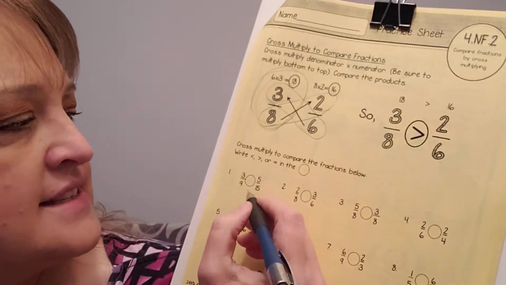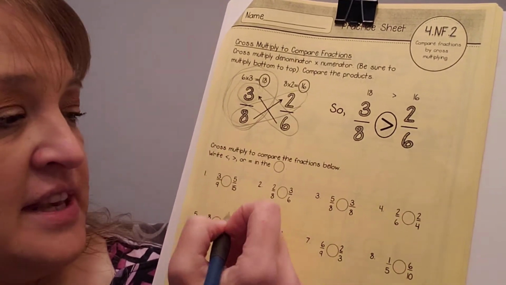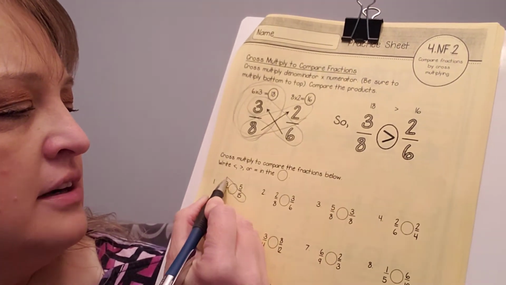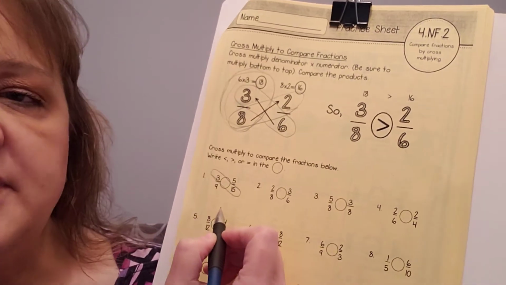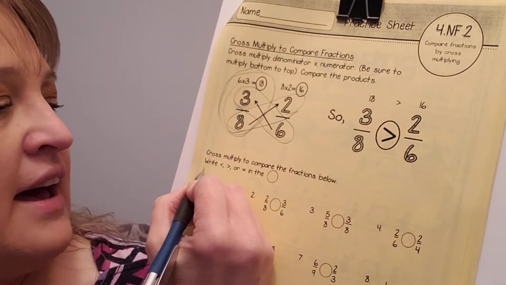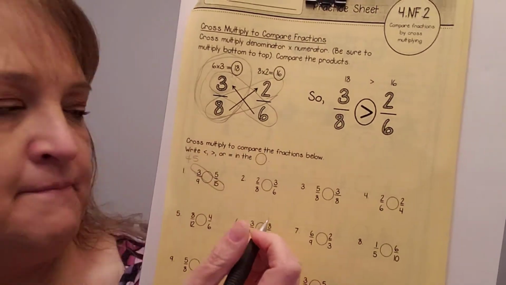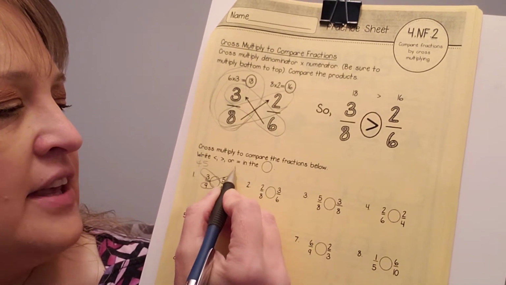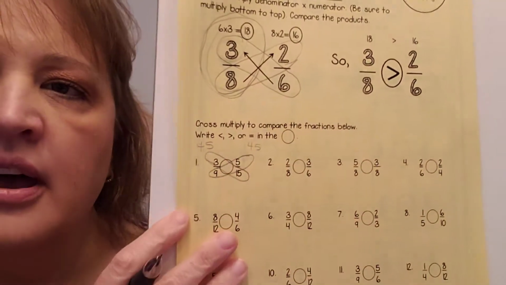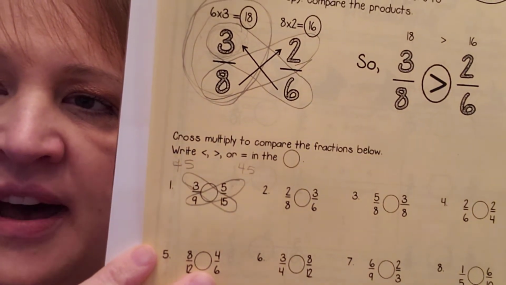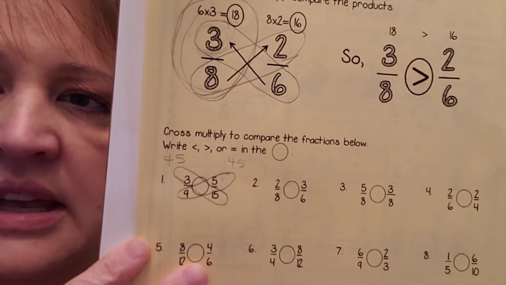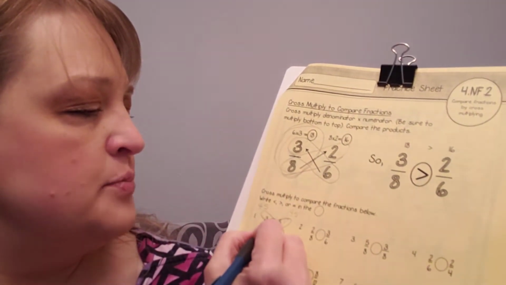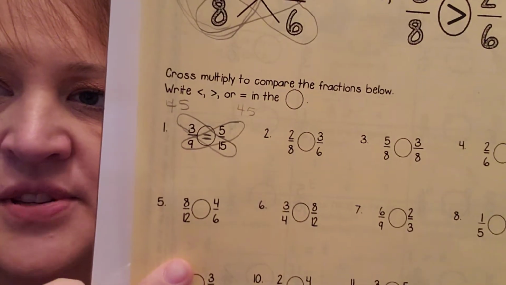Okay? So let's go ahead and do a couple of these, and then I'm going to let you finish this page. All right, so I'm going to create a butterfly wing here. 3 times 15 is what? 45. So I'm going to put 45 up there. And then I'm going to create a butterfly wing here. 9 times 5 is what? 45. Oh, 45 and 45. Those are equal. So in this space, you're going to put equal. Those are equivalent.